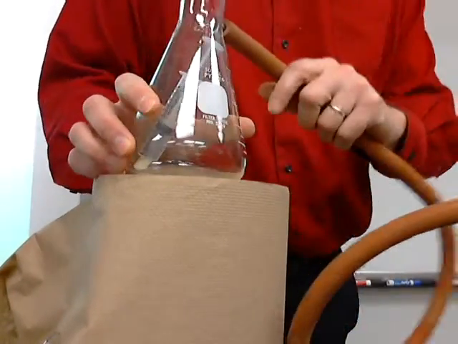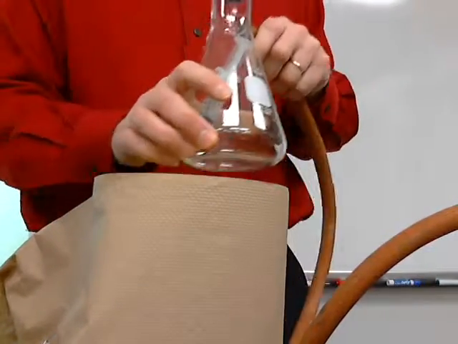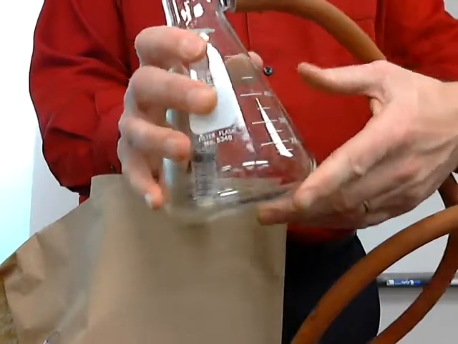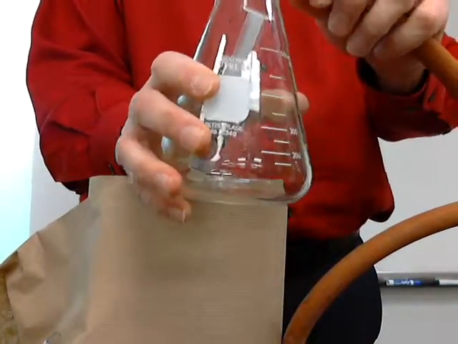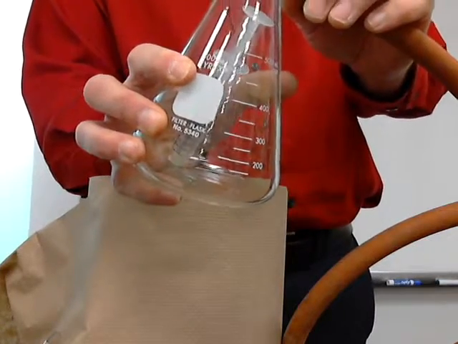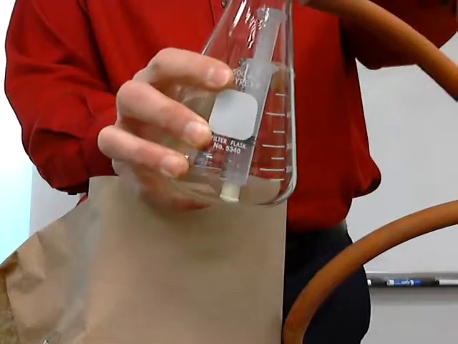There's a little demo I forgot to do for you the other day on Boyle's Law. I want to show you something. What I've got here is just a large Erlenmeyer flask, but it's not just an Erlenmeyer flask. It's got slightly thicker walls, and it's got this little nozzle coming out of it. I put a stopper on it so it's airtight.